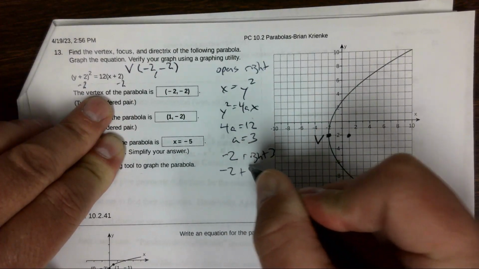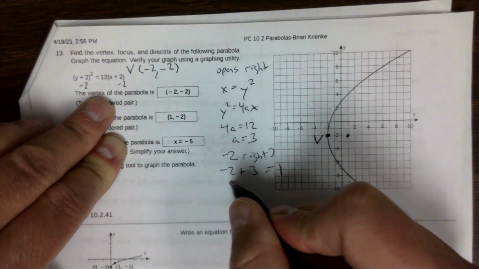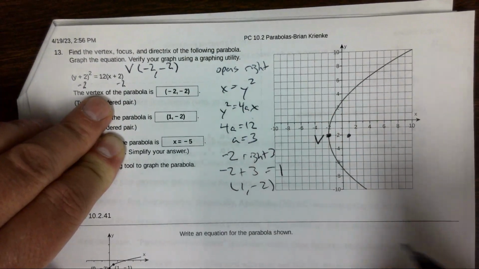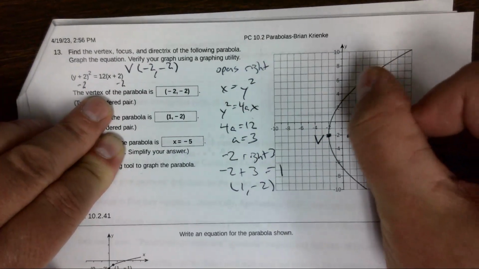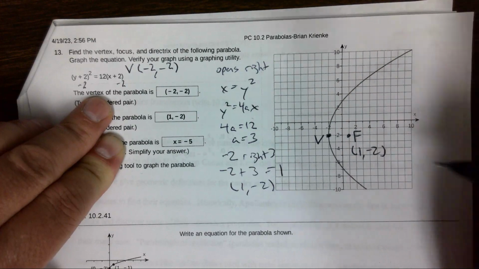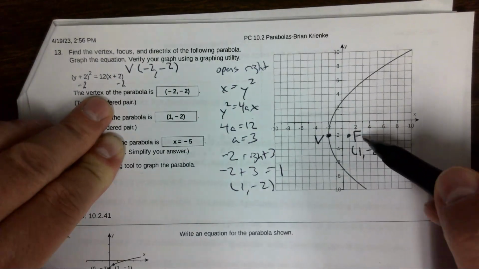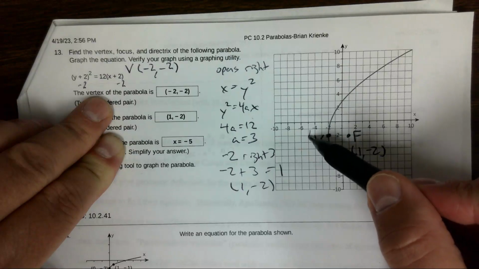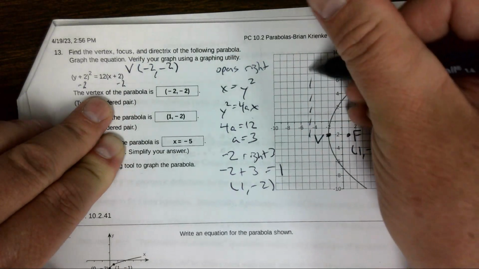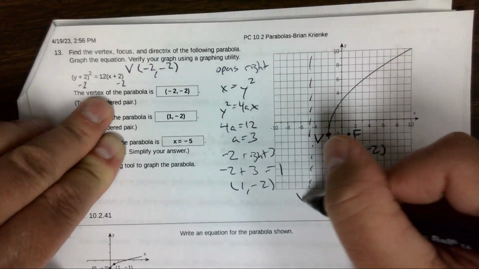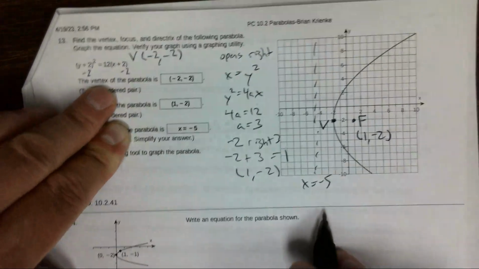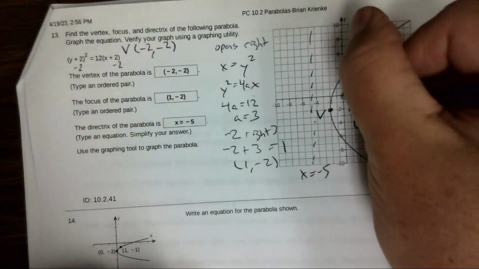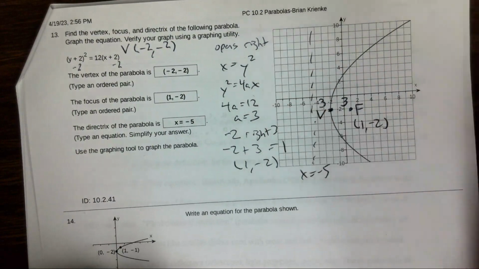So -2 plus 3 is 1, and so then you're at 1, -2. And then if you went 3 units this way, then you got to go 3 units this way to -5. So this is x equals -5. So again, if that distance is 3, then this distance is 3.